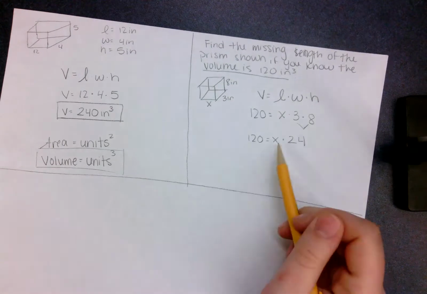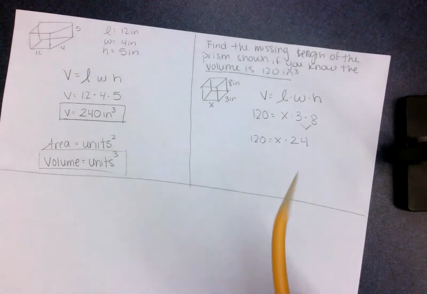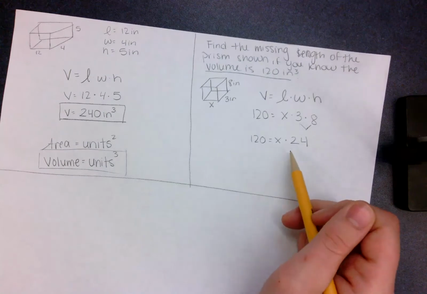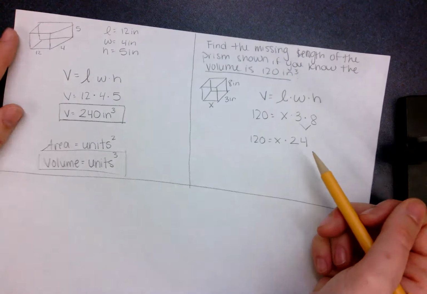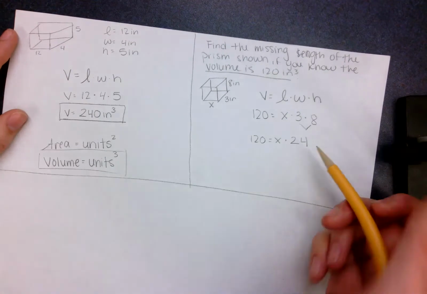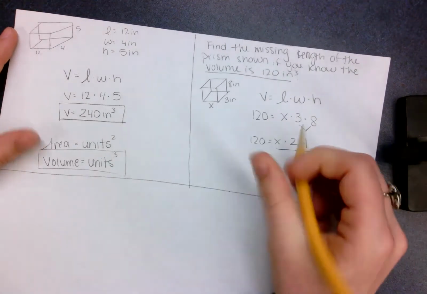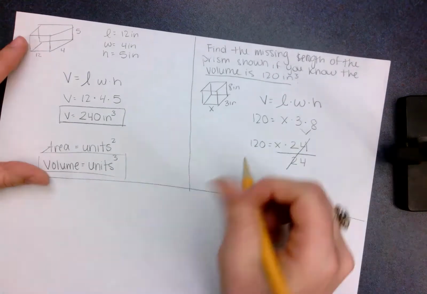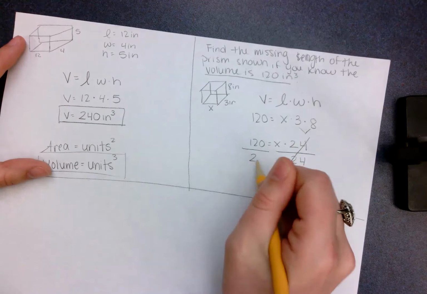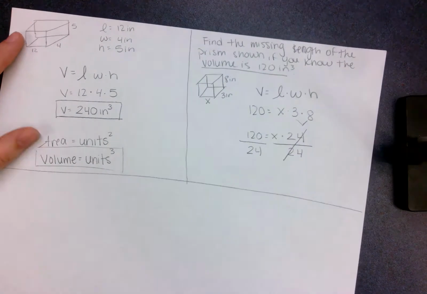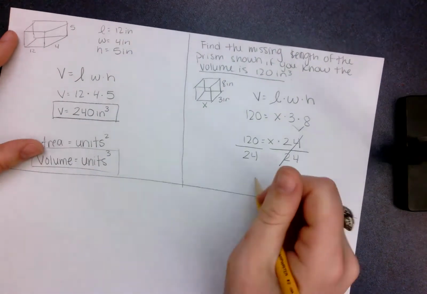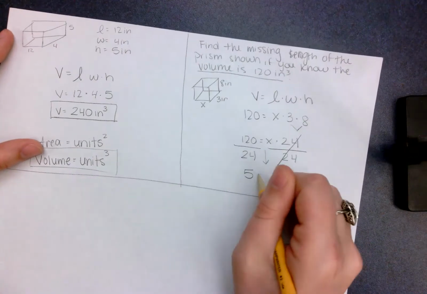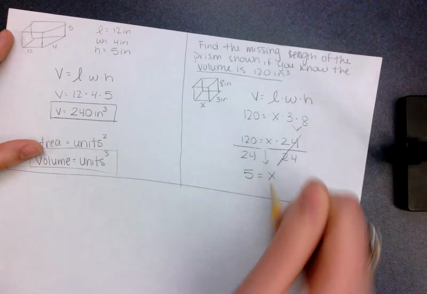Now I want x by itself. That's going to tell me what my length is, but right now it's being multiplied by 24. So to get rid of this 24, I have to perform the inverse operation. The opposite of multiplication is division. So I'm going to divide by 24 on this side so they cancel out. Whatever I do on one side, I have to do to the other. So now I have 120 divided by 24, which is 5. Carry down whatever you have left over, which is my equal sign and my x.